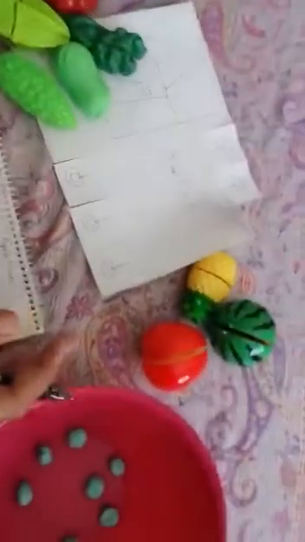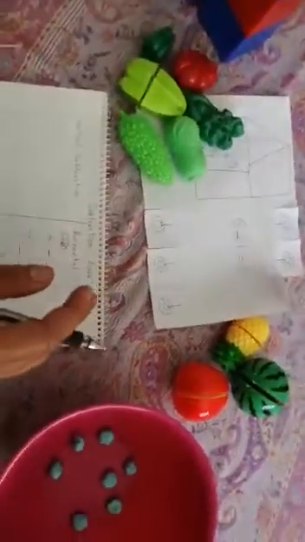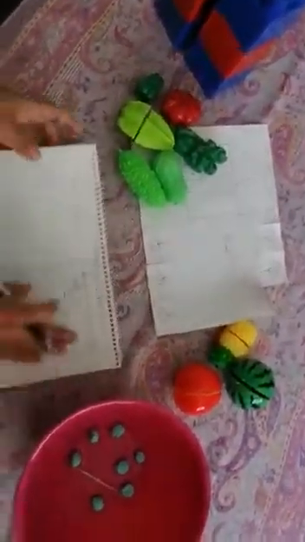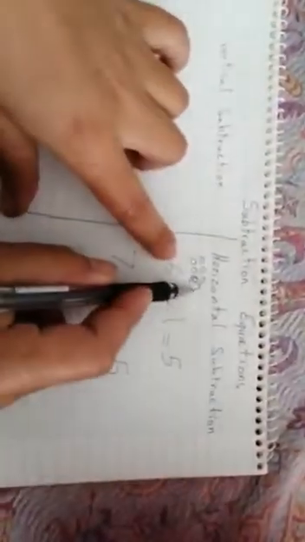You can play also this game using cubes. You can play it using cubes, using vegetables, using fruits, using anything that you have. Now, I'm gonna explain something else. Now we talked about the horizontal subtraction. We said that we need to count how many in all first, and we cross out the ones that they moved, and then we will write how many are still there or how many I still have.